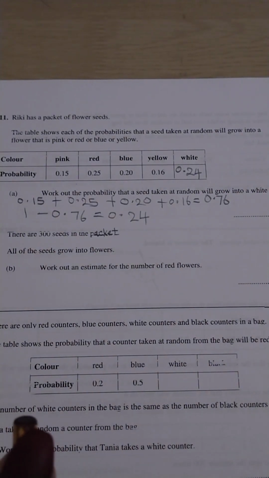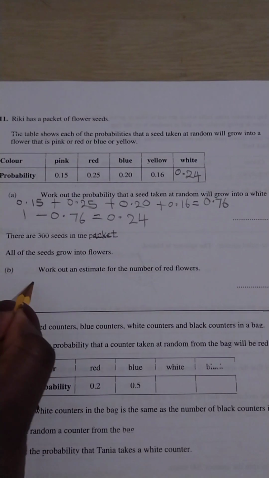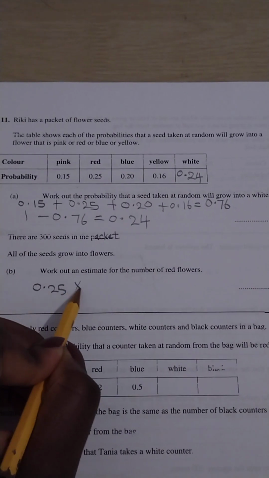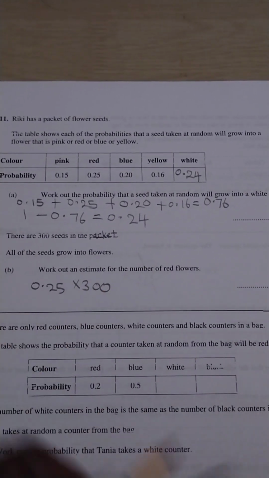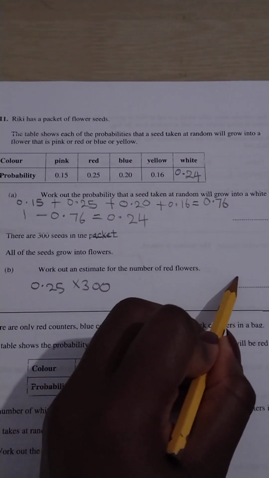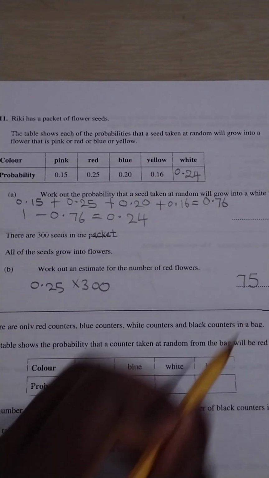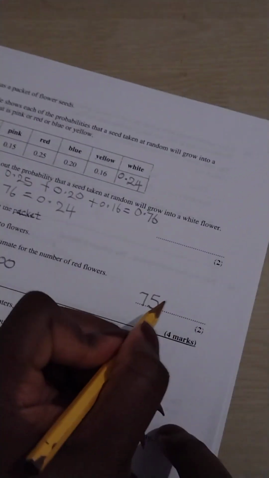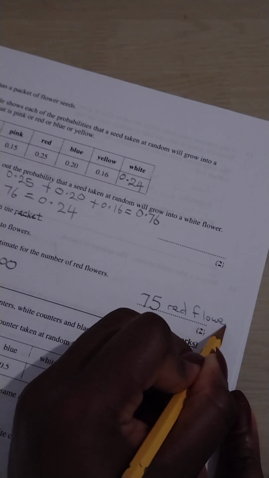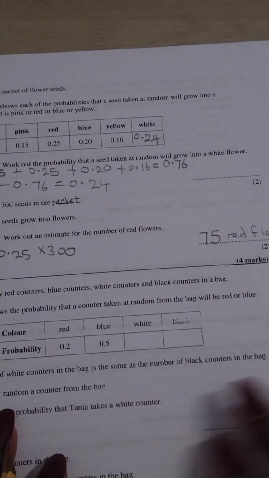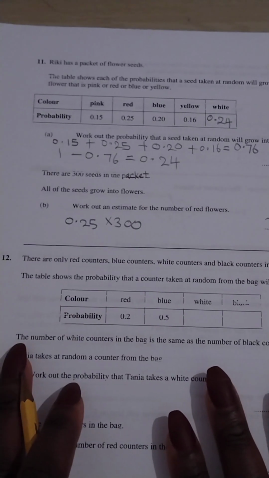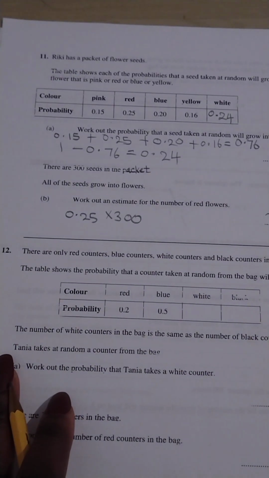So probability of red is 0.25, and out of 300 seeds, the probability of getting a red flower would just be 0.25 times 300. If you were to punch that into your calculator, we should be getting 75 red flowers. Okay. Question 12.